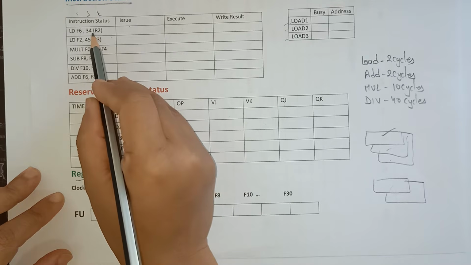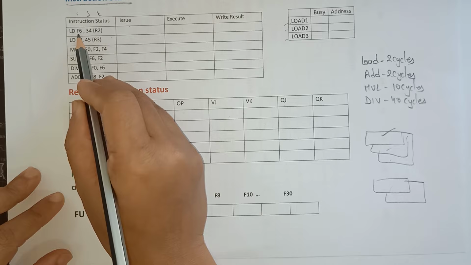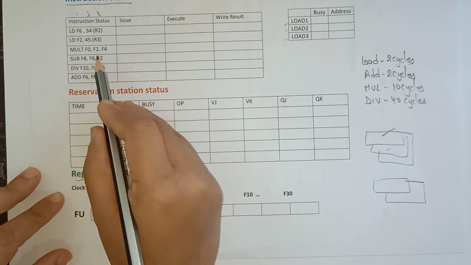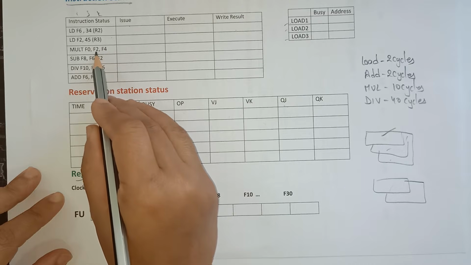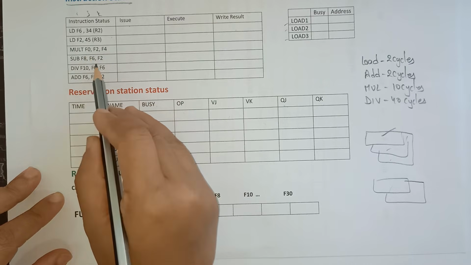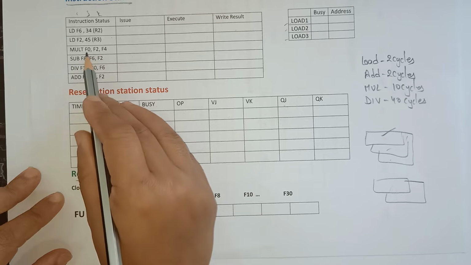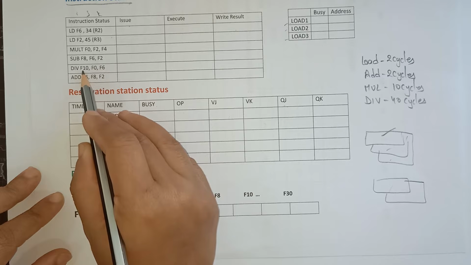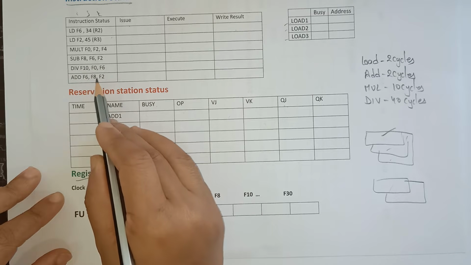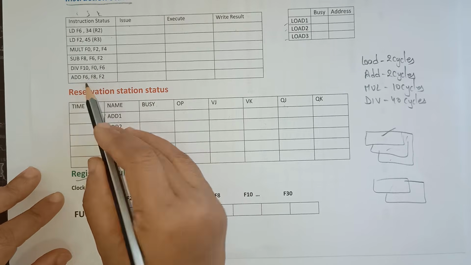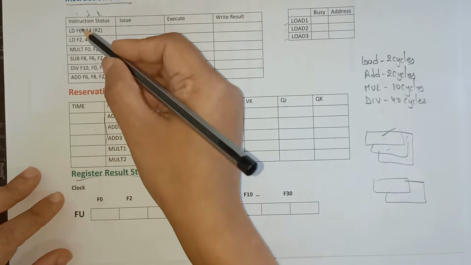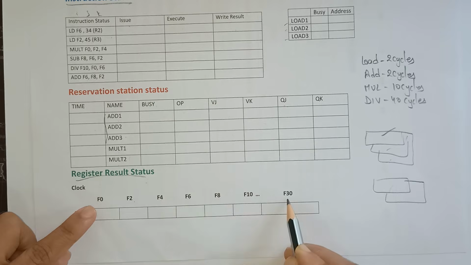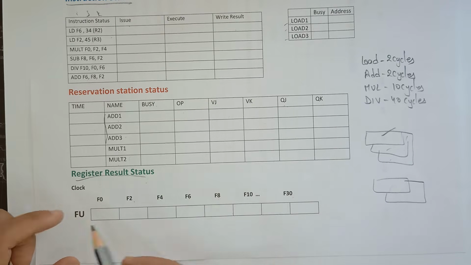So loading 32 into R2 and we are moving that value into F6, and loading 45 into R3 and moving it to F2. And F2, F4 are multiplied and this value will be moving to F0. F6 minus F2 and the value will be shifting to F8. And F0 divided by F6, the result will be moving to F10. And F8 plus F2, the result will be moving to F6. That means these are the register result status: F0, F2, F4, F6, F8, F10 and up to F30 I had taken.